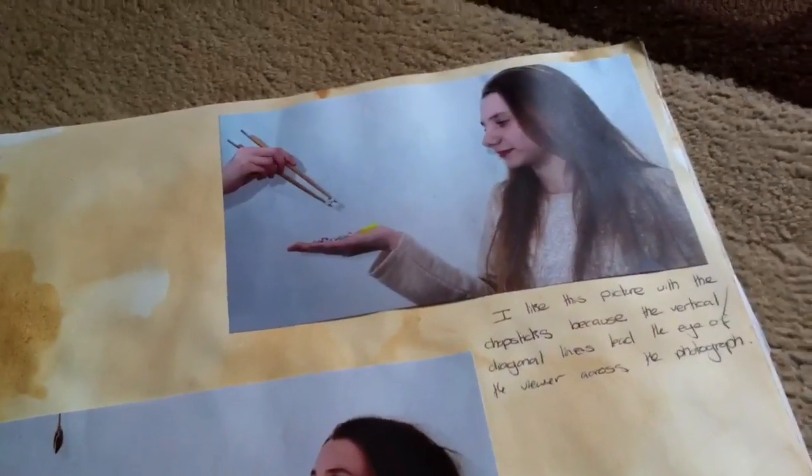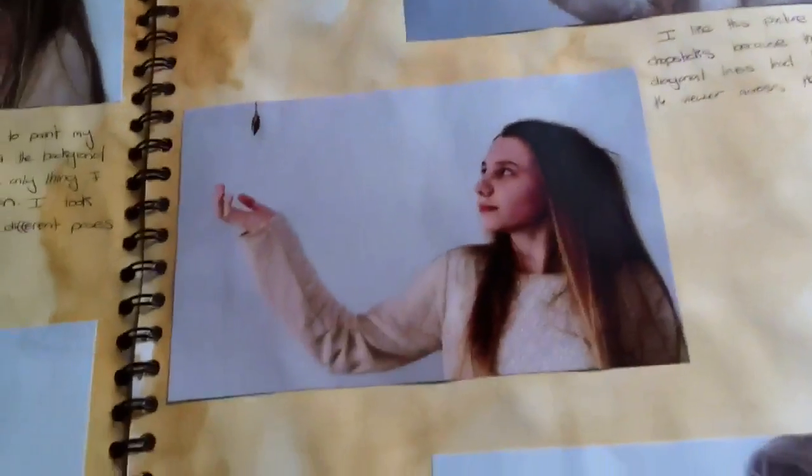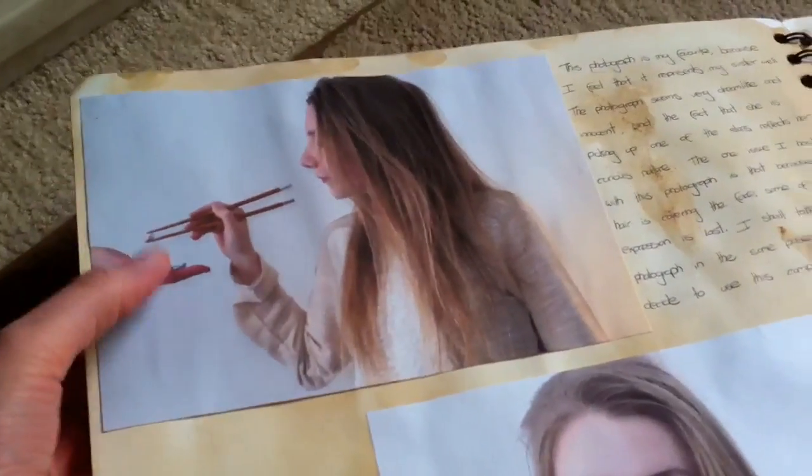And then I also did some pictures with objects. So you can see here she's holding chopsticks and these little origami stars. This one she's trying to get this like necklace. And again the little jar of stars. The chopsticks, and this is actually the one that I ended up using because this one was my favourite picture.